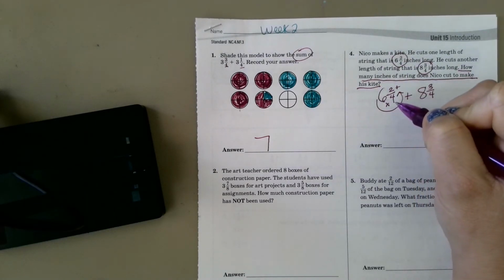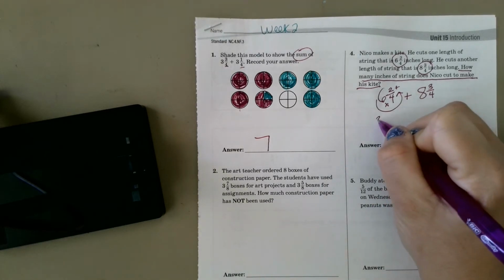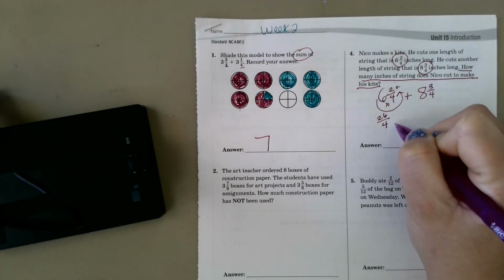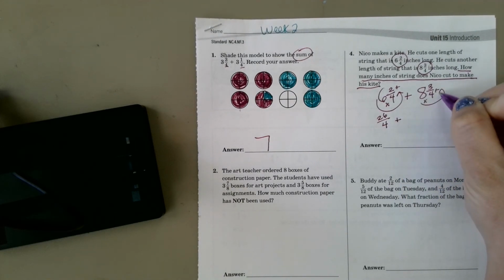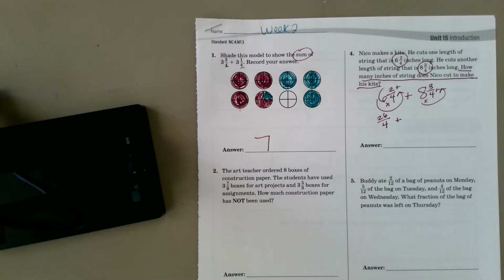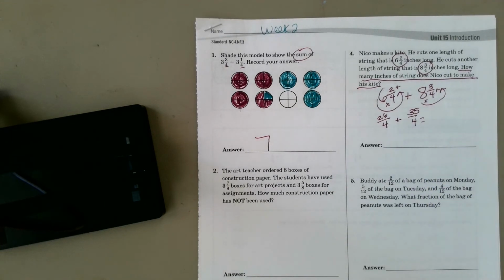6 times 4 is 24, plus 2 is going to give us 26 fourths. Okay, so we figured that one out. Got to round our wagons here. Okay, so 8 times 4 is 32, plus 3 is 35 fourths. Okay, so now we have 26 fourths plus 35 fourths.